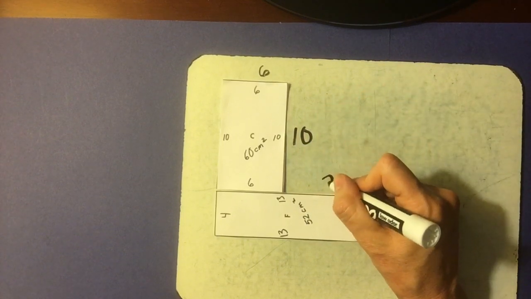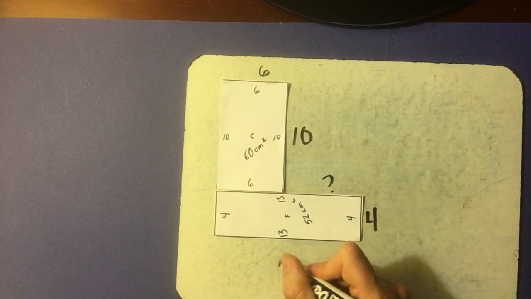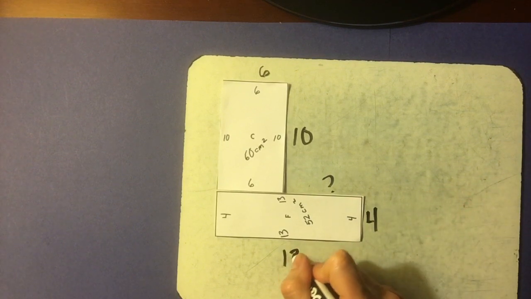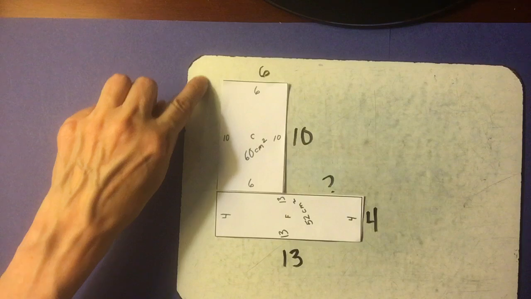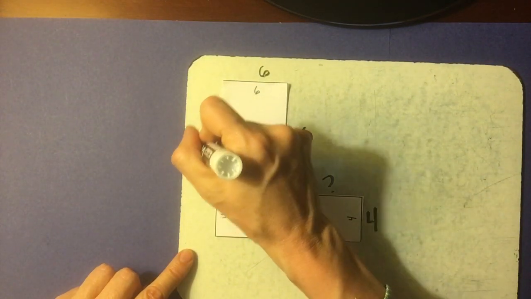And here's our mystery number again, so we're going to figure that out in a minute. This is 4. This is 13. And then this whole side is 10 plus 4. So we can call that 14.